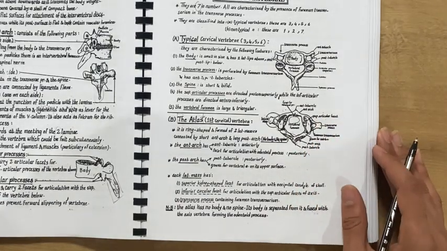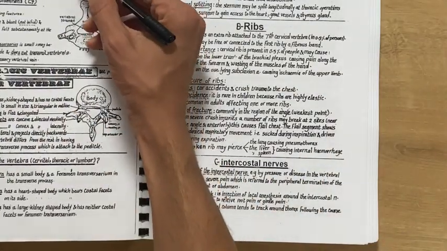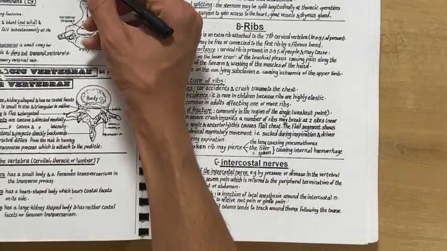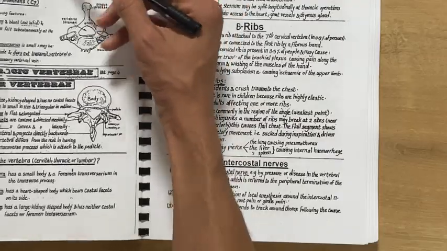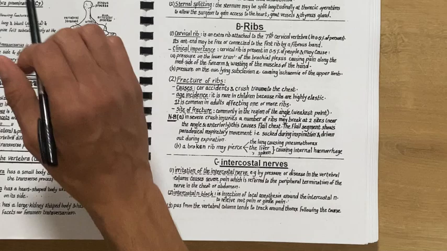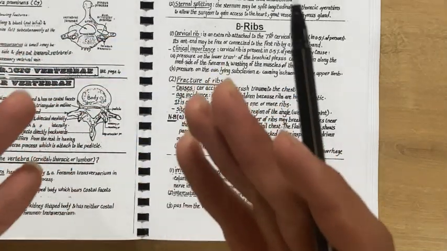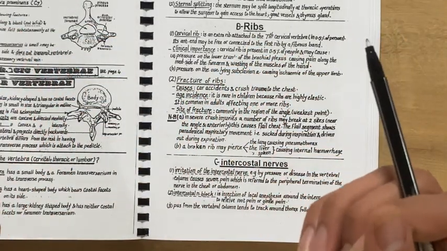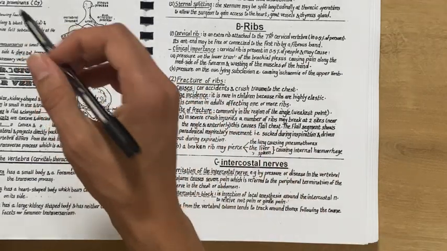The dens here is poking the vertebral foramen of the atlas, and the atlas articulates with the superior articular surfaces of the axis.